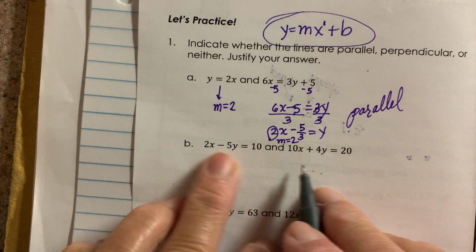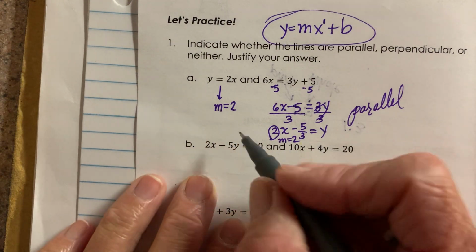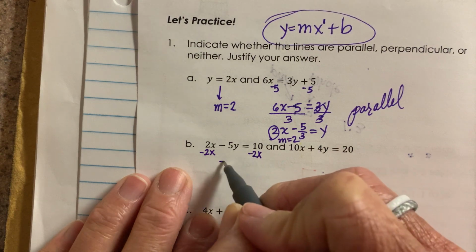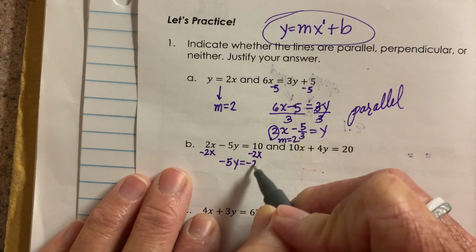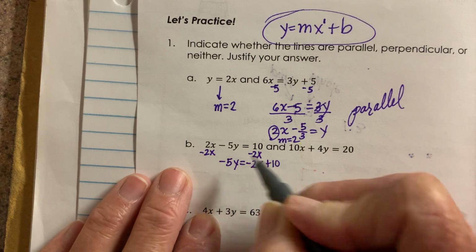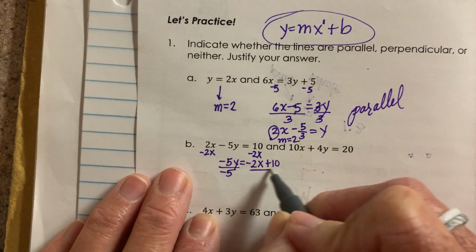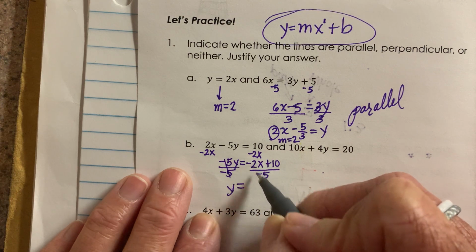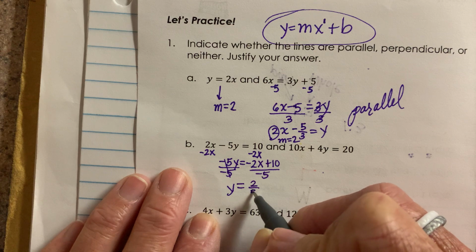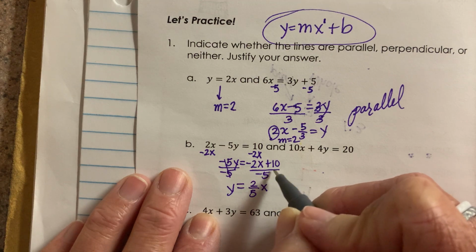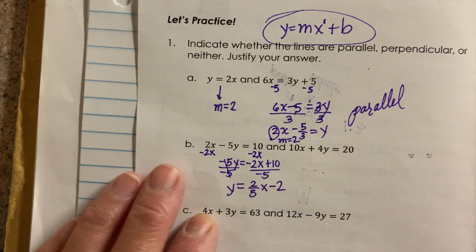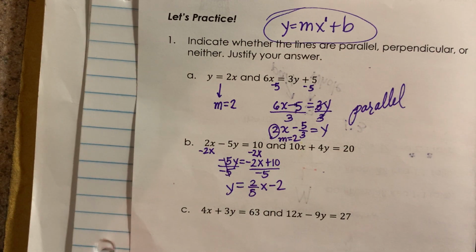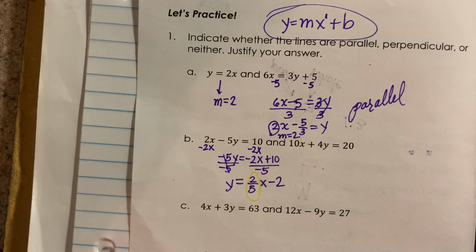What about the next one? Neither one of these are in slope-intercept form. Let's get y alone. We're going to start by zeroing out the x term first. So we have a negative 5y equals negative 2x plus the 10 that was there, and then divide by negative 5. Now just be careful of your signs. We get that y equals a negative over a negative. We have positive 2/5 x, and then 10 is being divided by that negative 5, so that's a negative 2. So this line has a slope of positive 2/5.